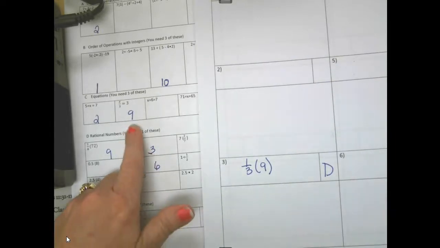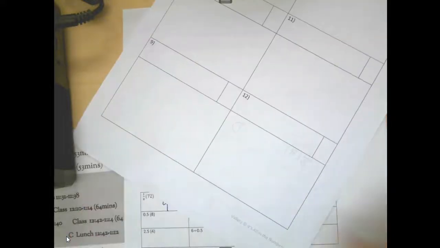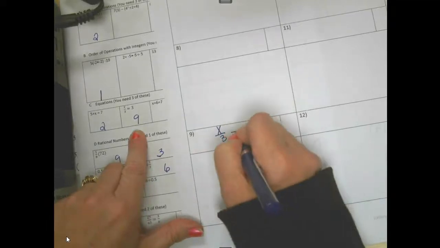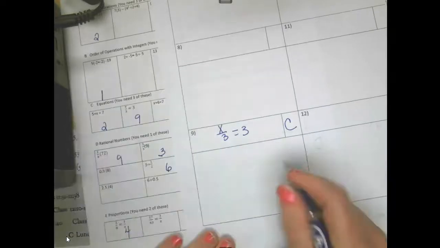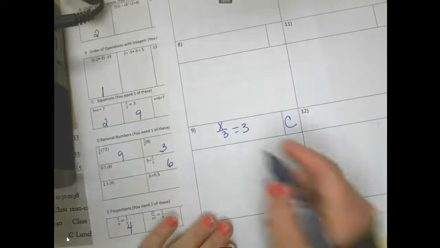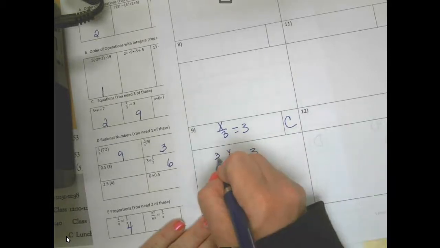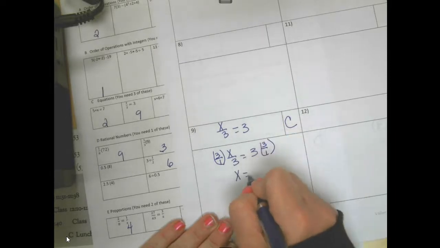If I use x over 3 equals 3 for 9, I will put that right here. X over 3 equals 3, and this is from section C. But I will have to solve it out, just like I did on my notebook paper. X over 3 equals 3, multiply by 3 over 1, multiply by 3 over 1, x equals 9.